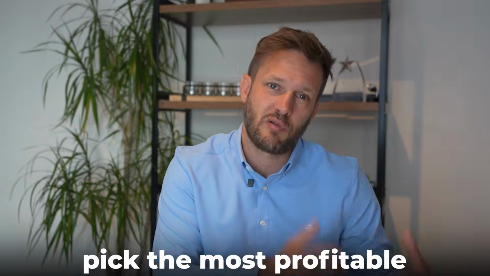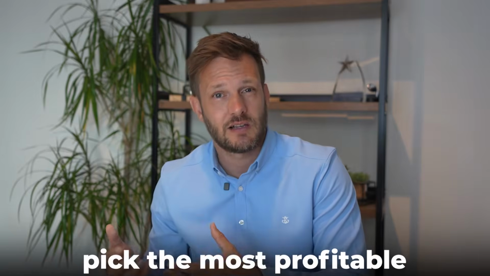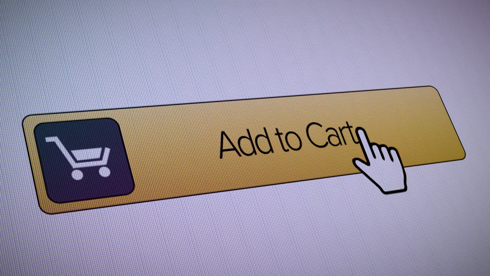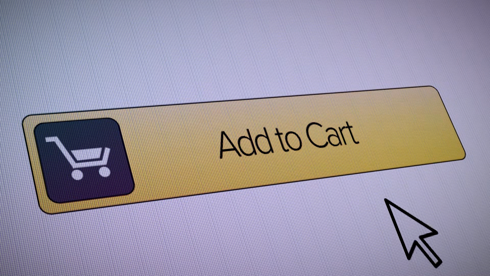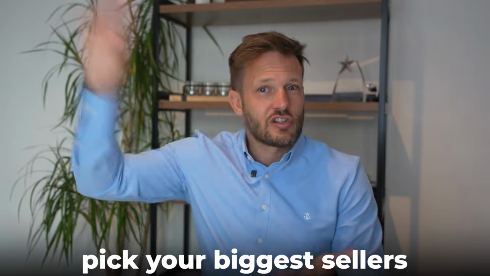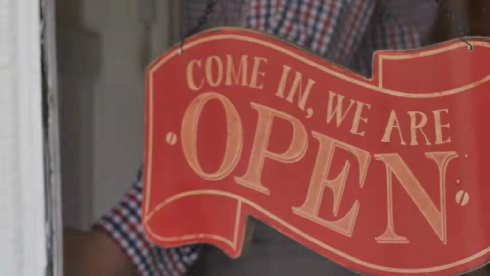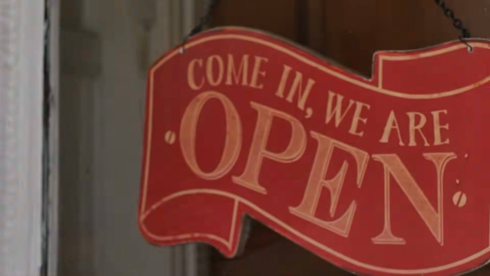If you're a service business, pick the service that is most profitable and easiest to sell or most likely to generate inquiries. If you're an e-commerce business, start with the products that have the best margin, the strongest demand, or the clearest reason for somebody to buy. Pick your biggest sellers, not just the stuff that you want to get rid of. If you're a local business, focus on the offer that gets people to take action. A free quote, a free consultation, a survey, a brochure, a specific package, such as a limited time promotion.